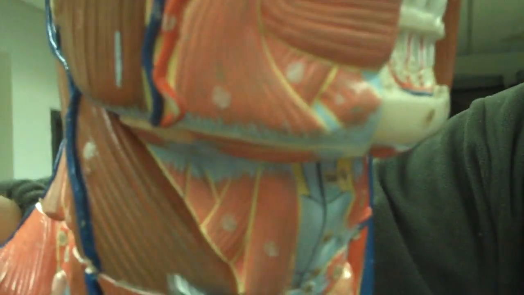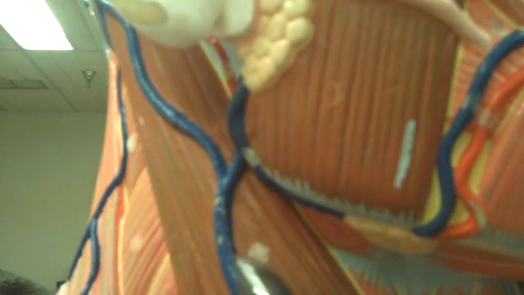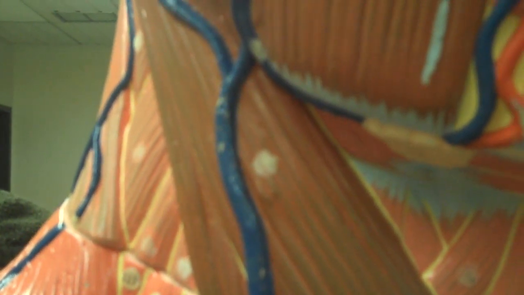So, back to this model. You'll see that on this side there is the sternocleidomastoid muscle, and on this side there isn't. Therefore, this side has the internal jugular. It's down underneath the sternocleidomastoid. And on this side is the external jugular, because it's on the outside of the sternocleidomastoid, and it's smaller.